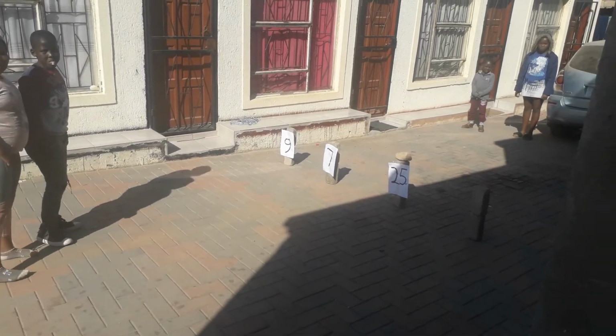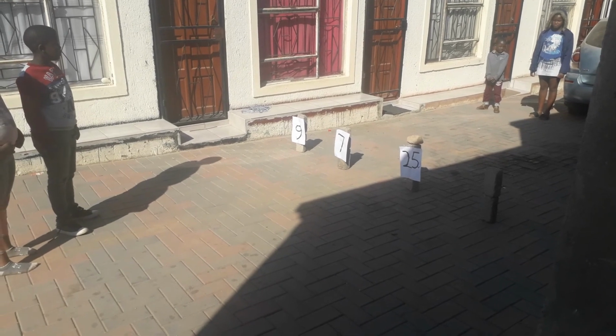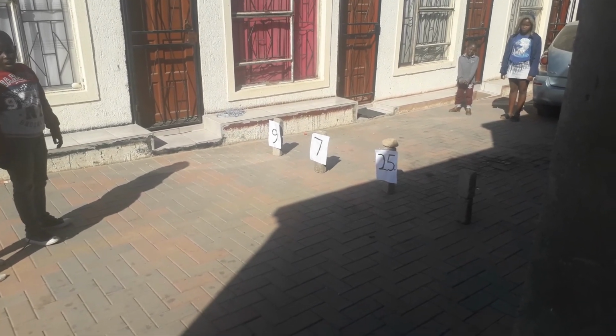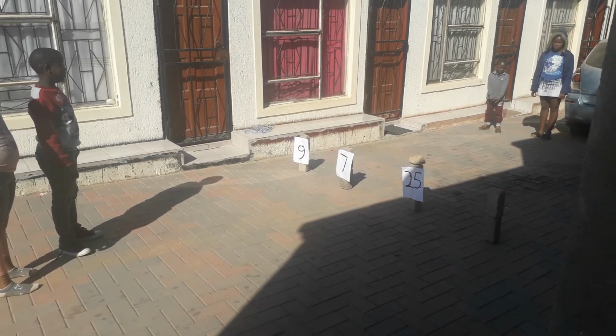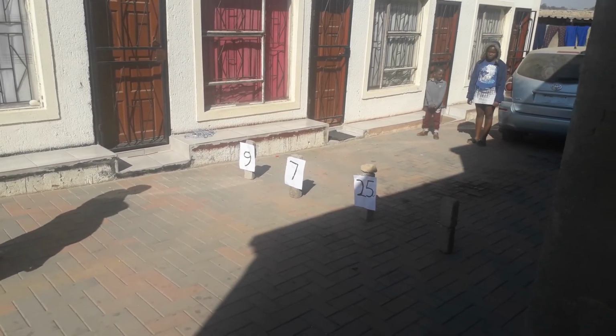Alright, group B wins because she ran to the correct brick number and went back to her starting position first. So, she is the winner. Group B is the winner. Okay, congratulations, Group B.